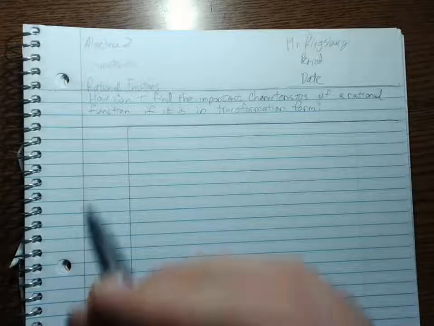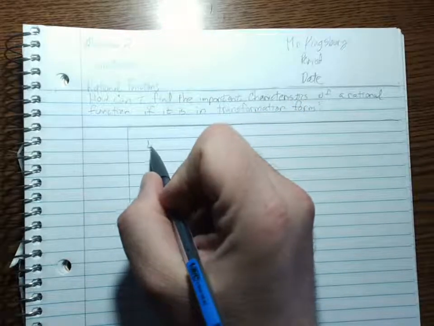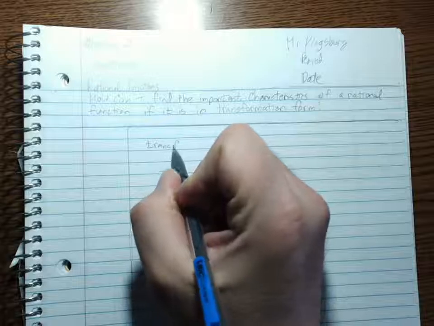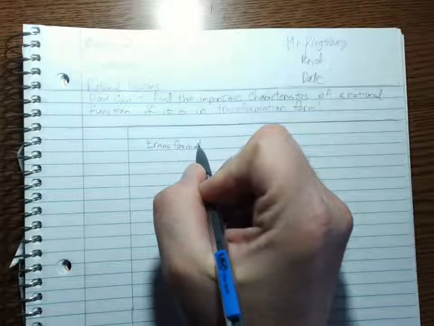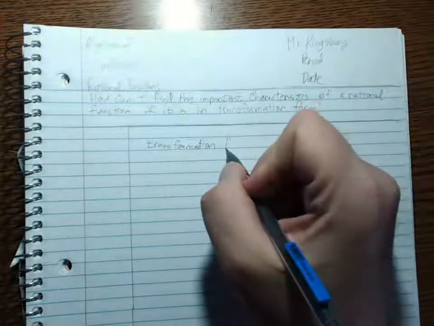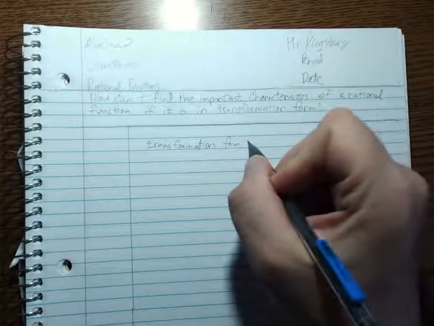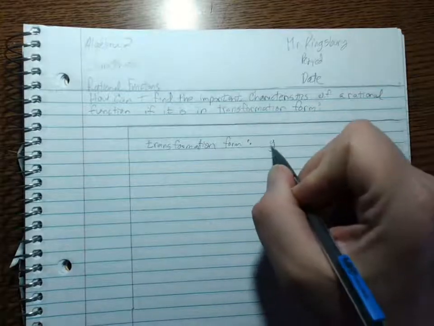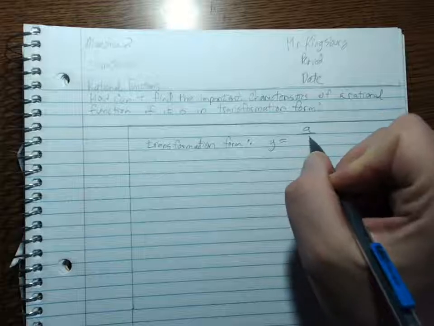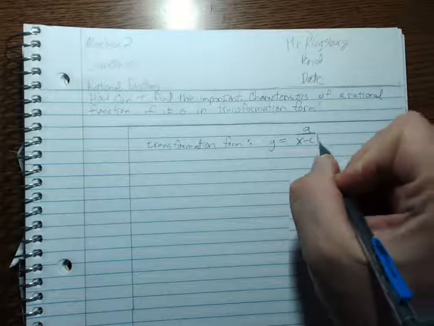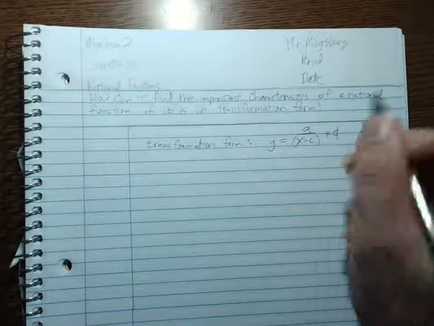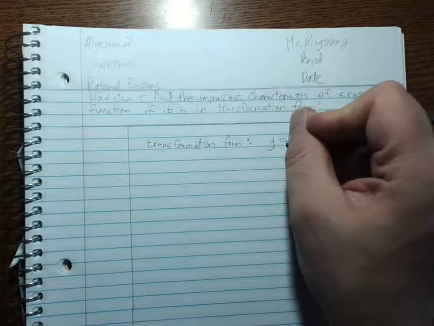So let's start by reviewing what that looks like. The transformation form of a rational function is this: y equals a over x minus c plus d. And I'm not sure why I put parentheses there, but I did.